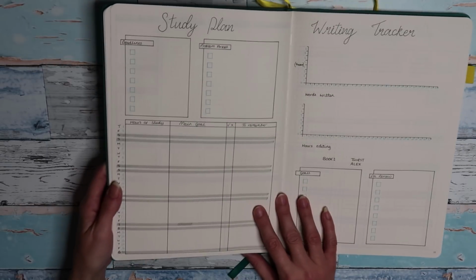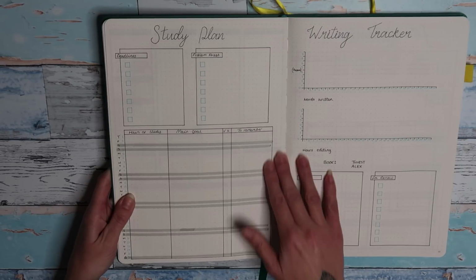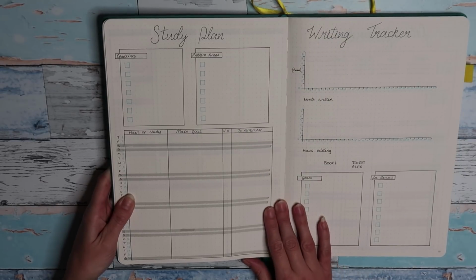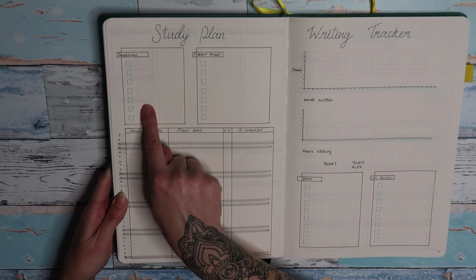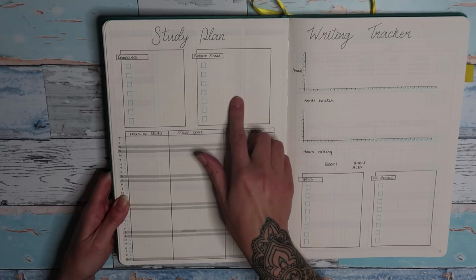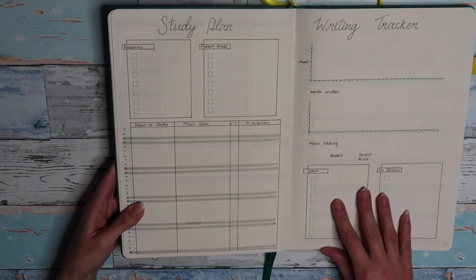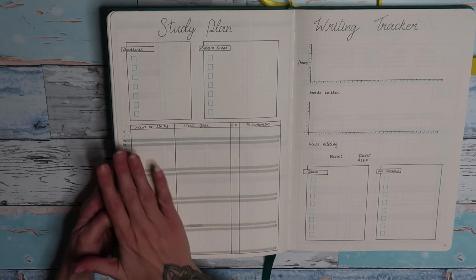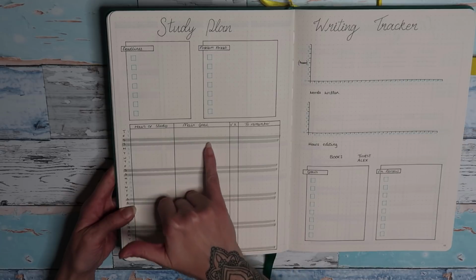Then next for this month, I now have a study plan, because I'm now studying again, which is great fun, I must say. So here's my study plan. I have a box for deadlines over here, just a normal checkbox. And then I have a checkbox for problem areas. So anything that I'm struggling with, I can just jot down in there. Then I have a horizontal layout calendar, and I have 4 boxes.